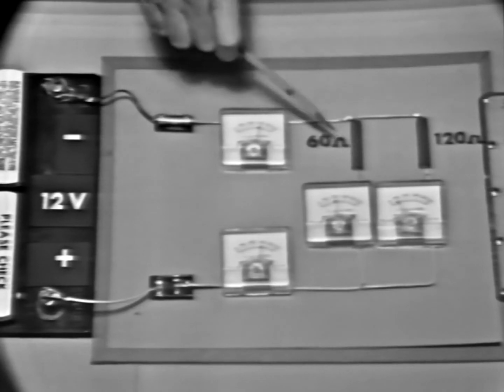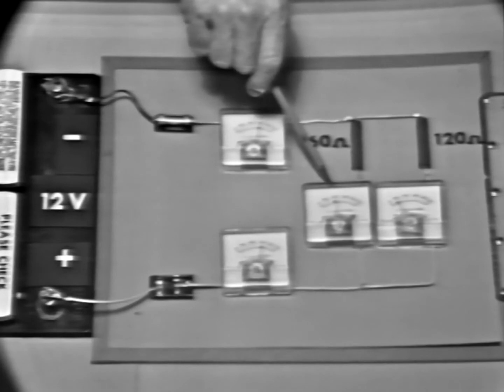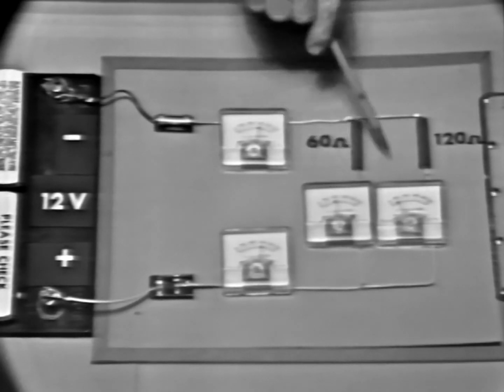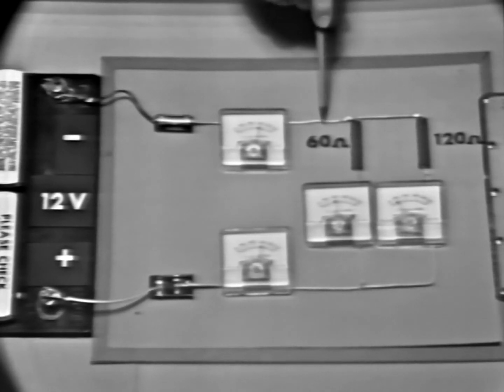Also, we should have noticed that the branch with the smallest resistance had the largest current. Naturally, then, the branch with the largest resistance has the smallest current. So far, the characteristics of a parallel circuit are pretty obvious. The next one, total resistance, isn't. Let's see why. The circuit contains a 60 ohm resistor and a 120 ohm resistor.